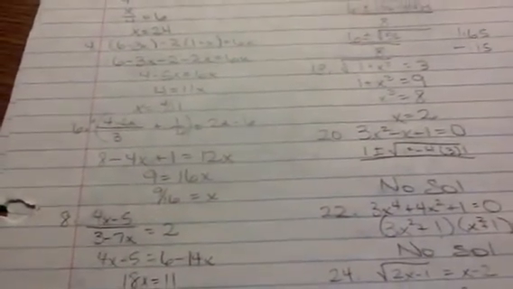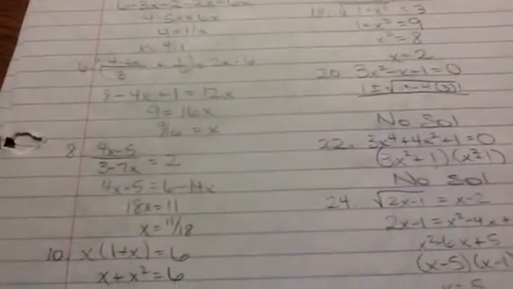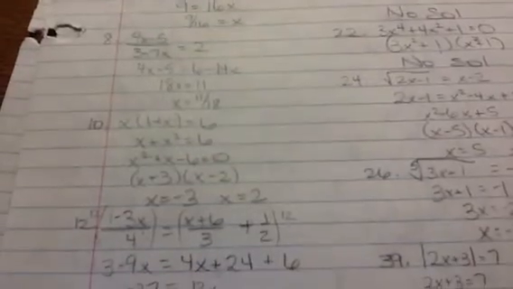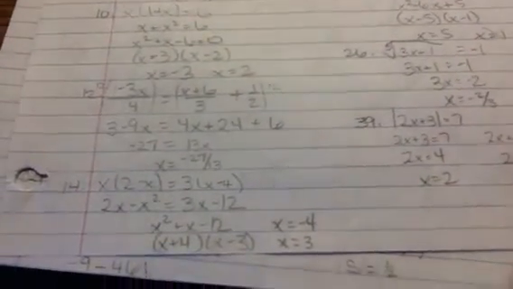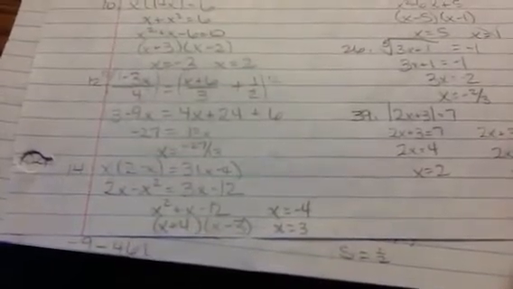For 4, you get 4/11. 6 is 9/16. 8 is 11/18. 10 is −3 and 2. 12 is −27 and 13. 14 is −4 and 3. 16 is 1.65 and −0.15. 18 is 2. 20 is no solution.